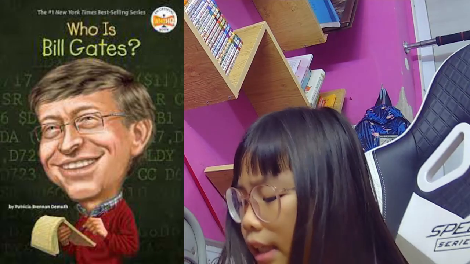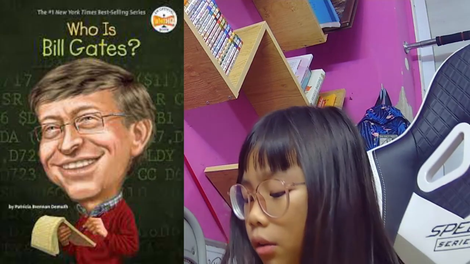Bill stepped down as CEO of Microsoft in 2000. He handed over the job to his college friend Steve Ballmer, who had been with Microsoft since 1980. Then, in 2006, he announced that he was getting ready to retire from Microsoft to work full-time at the Bill and Melinda Gates Foundation.